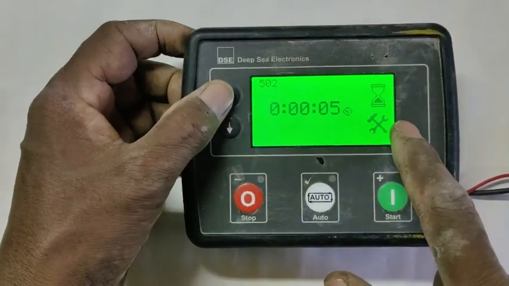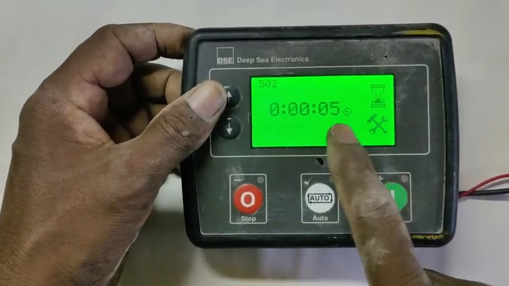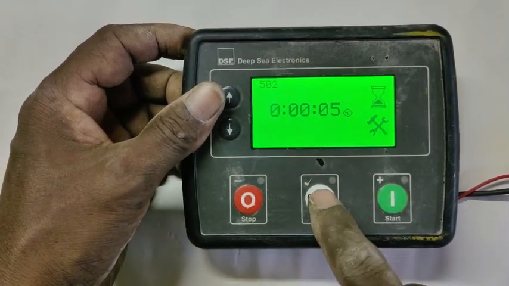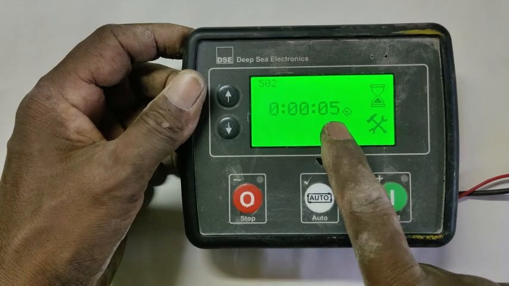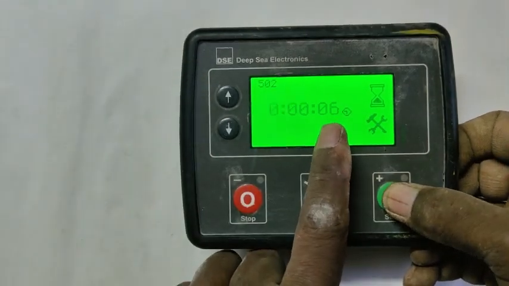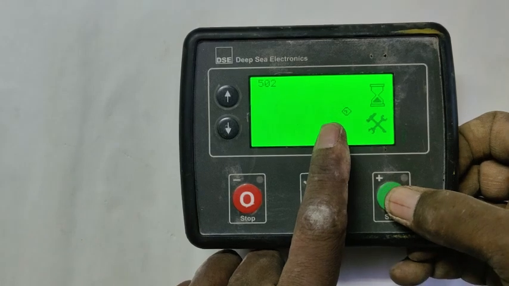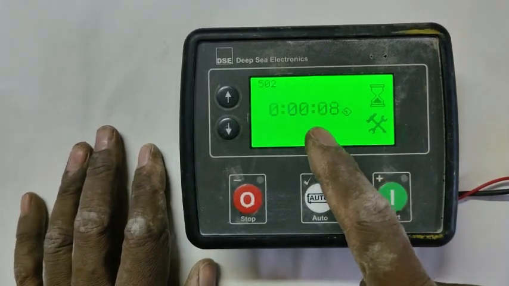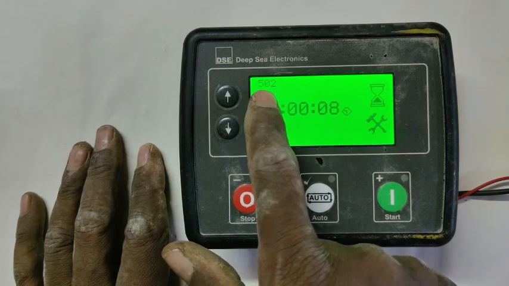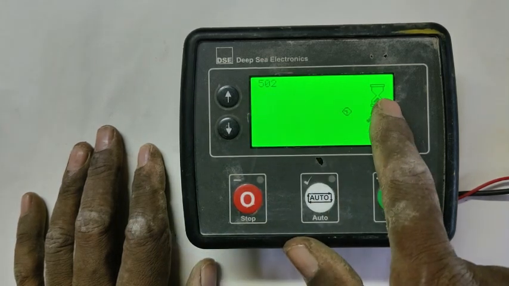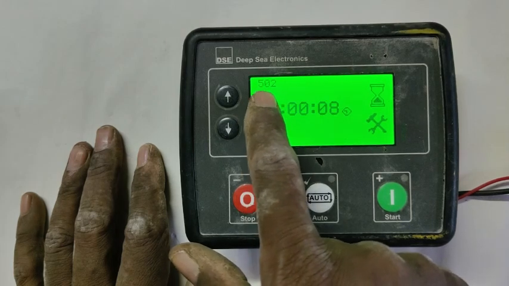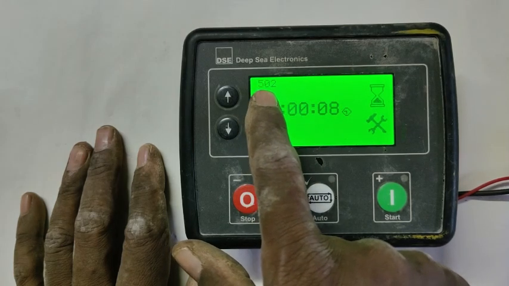Now this is a timer parameter. To change this parameter, you can press this one and you can see it blink. If you want to increase the time, you can see before it was 6, now 7. In this way you can change the values of the timers. But which timer is this? 502. What is the purpose of this timer? You can check the manual. What is written for it? What is the meaning of 502?